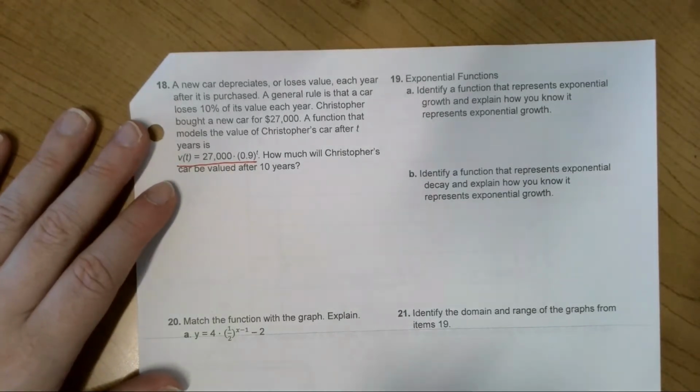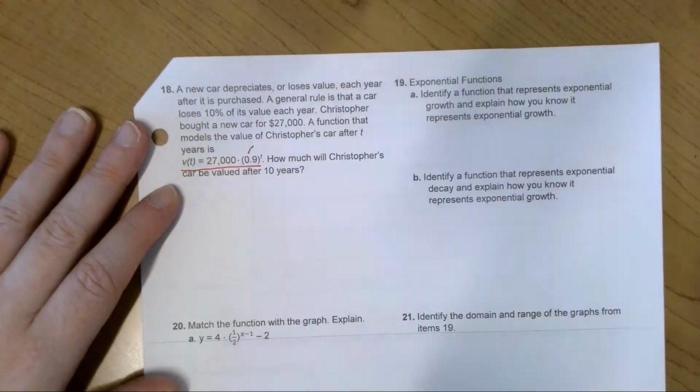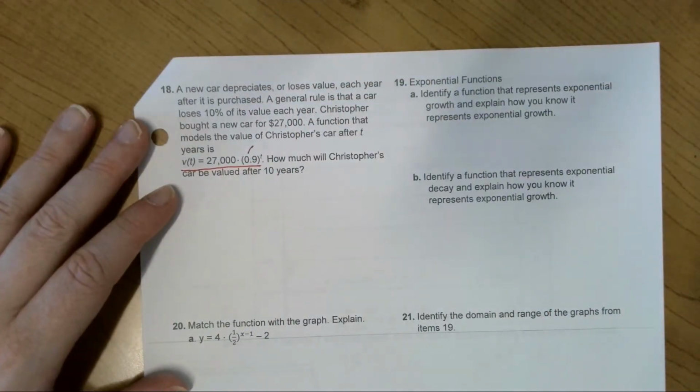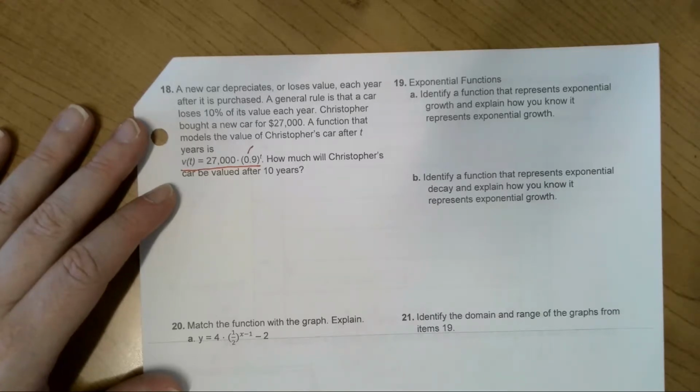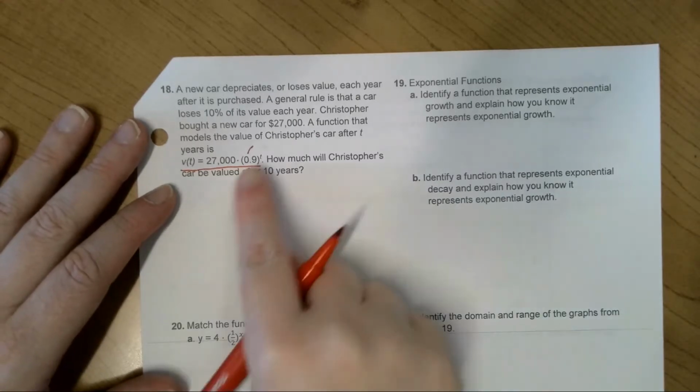So if you're looking like, okay, where did the 0.9 come from? Remember when we did compound interest and you had to add your interest to 100% of your bank account? This time we're losing 10%, so we're subtracting 10% from 100% of the car. So 100% minus 10% is 90%.